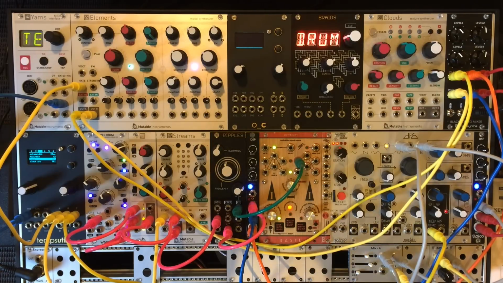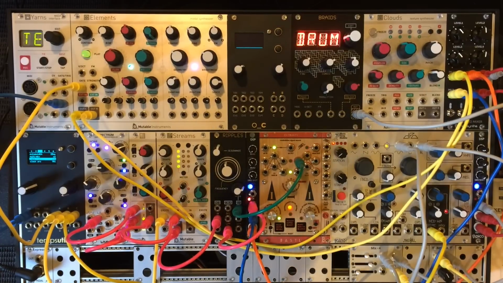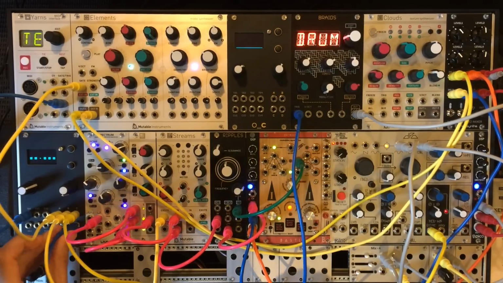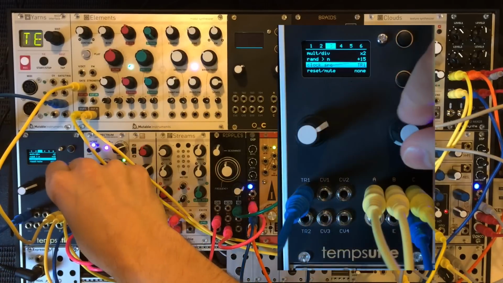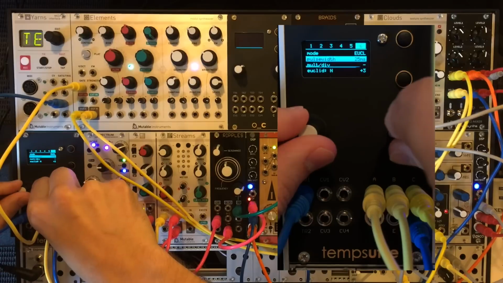And lastly, let's bring in a drum sound from Braids. Run another trigger here. So this is on channel 6, I put that in. So I'll use another Euclidean one maybe.